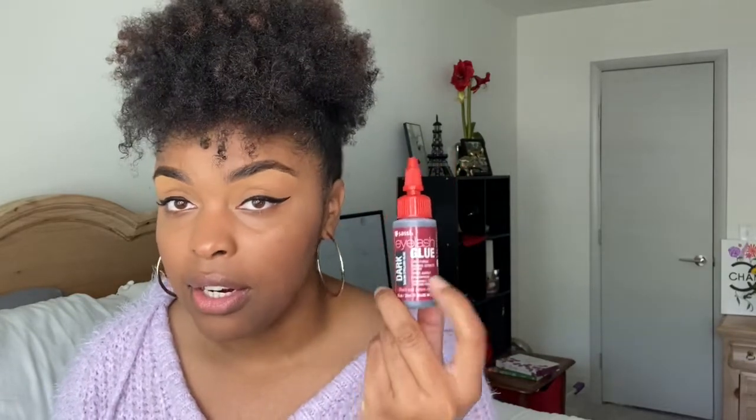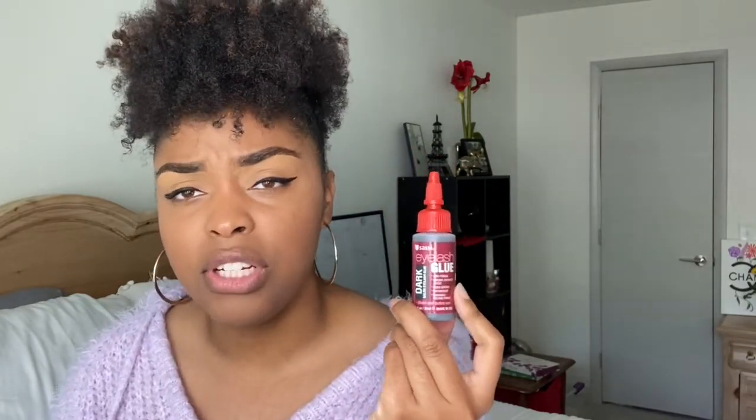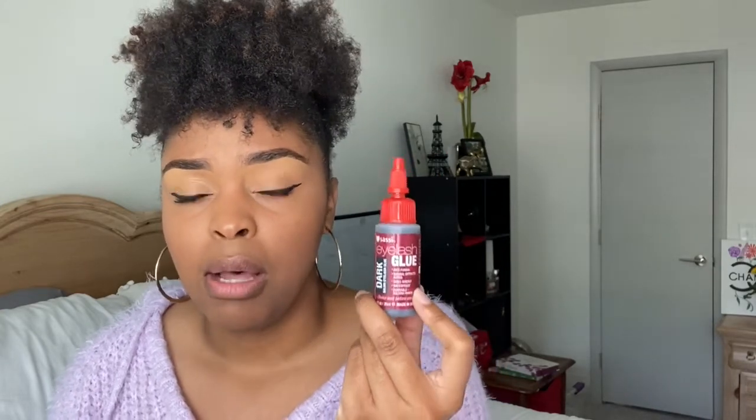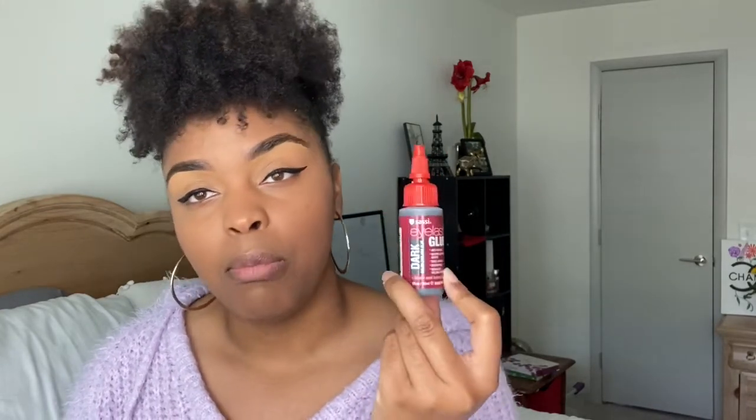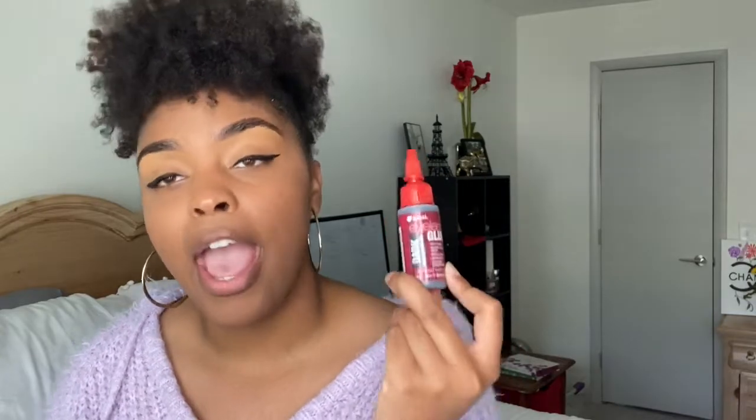There is another version of this glue that has the same kind of packaging, but it's going to be more for hair. It's going to say hair glue on it.